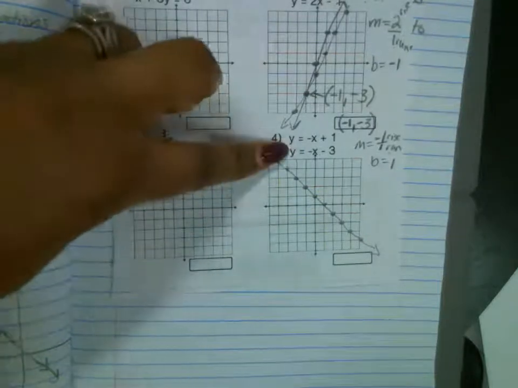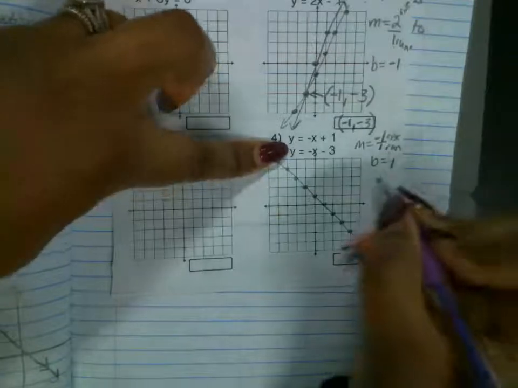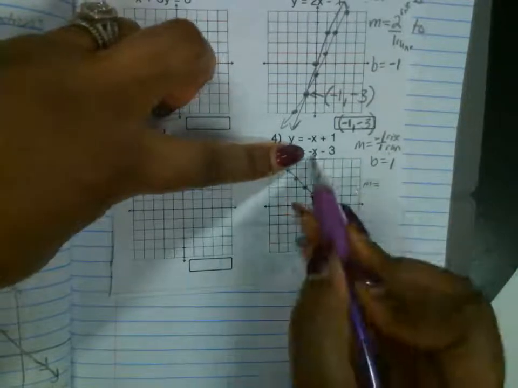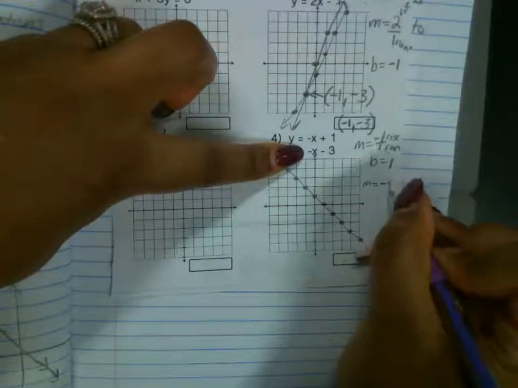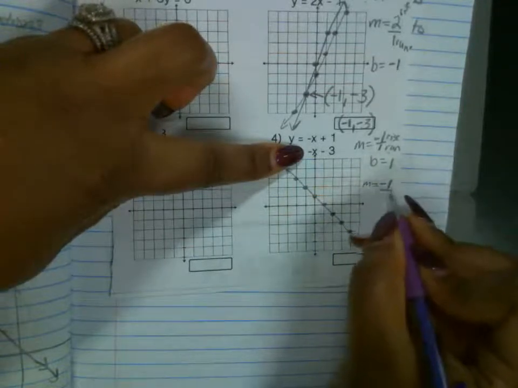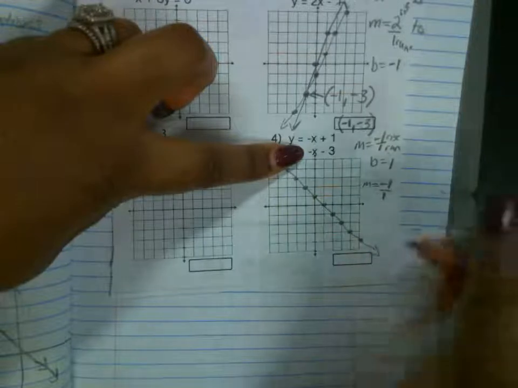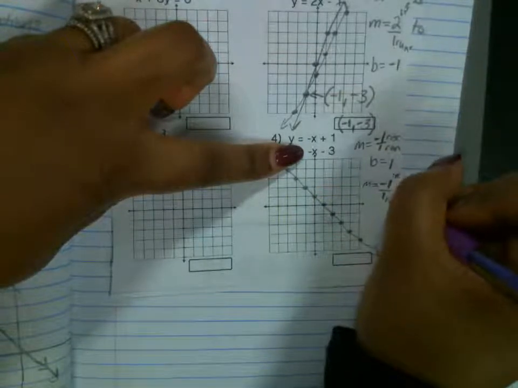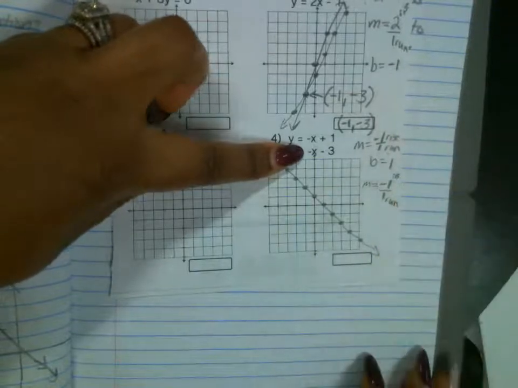Now we're doing the second equation. We have m is equal to, again, -1, right? -1/1. The top number is my rise. What's the bottom number? Run.